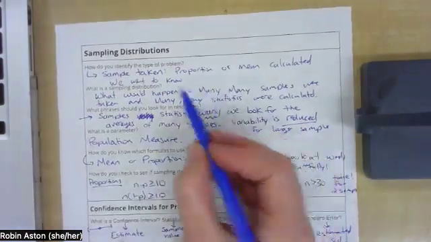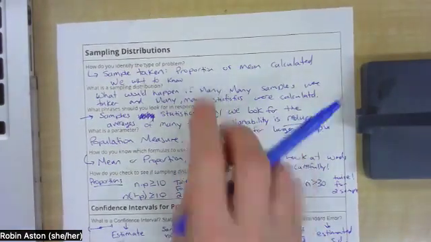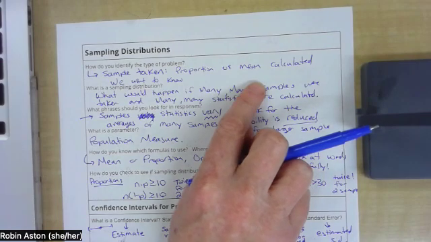Sampling distributions: a sample was taken and we're finding either a mean or proportion from that sample.